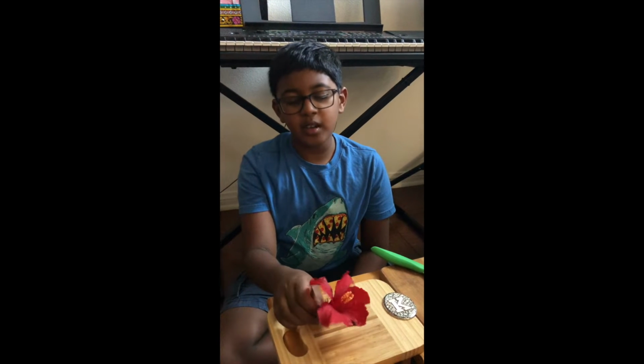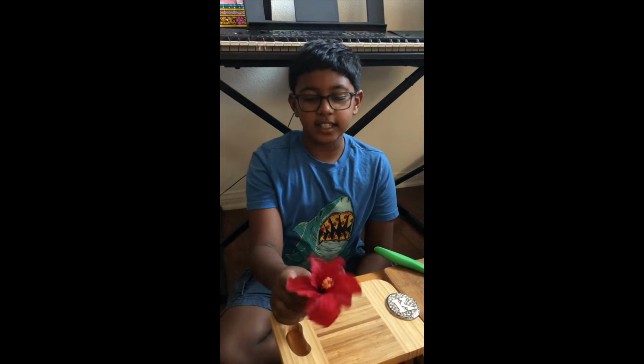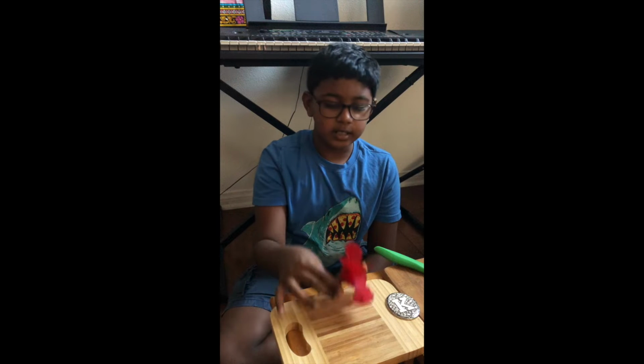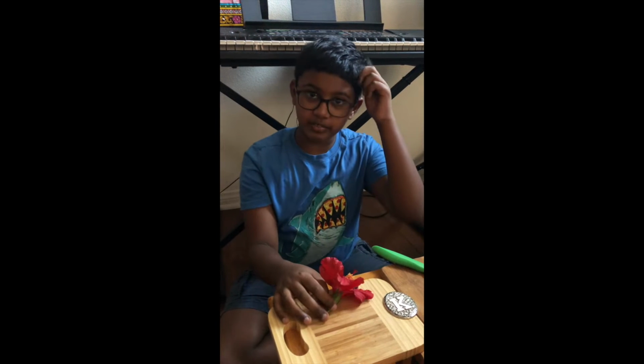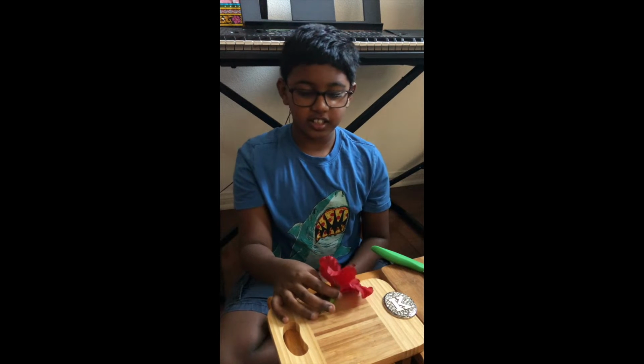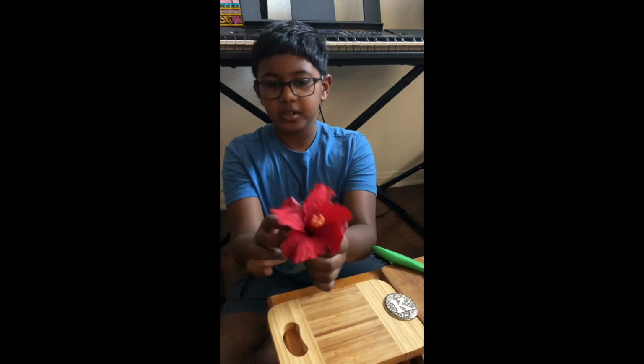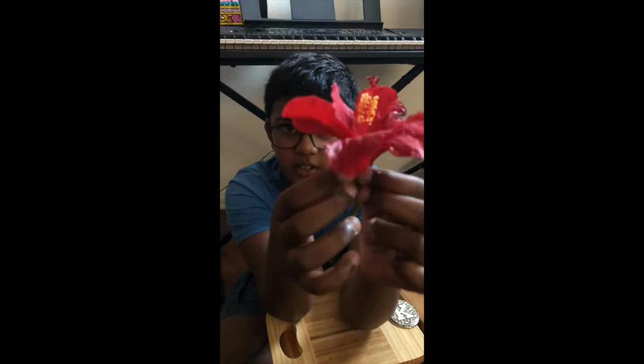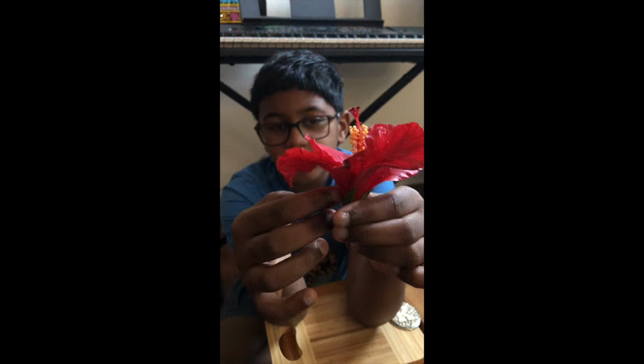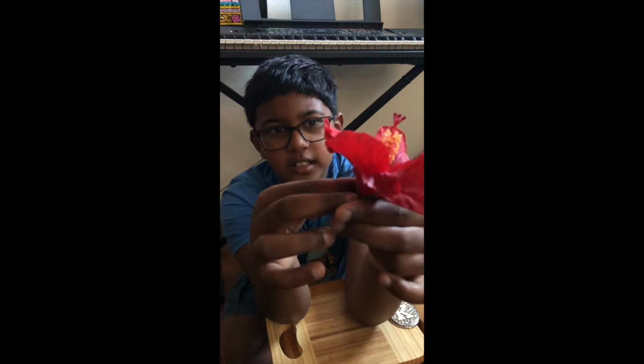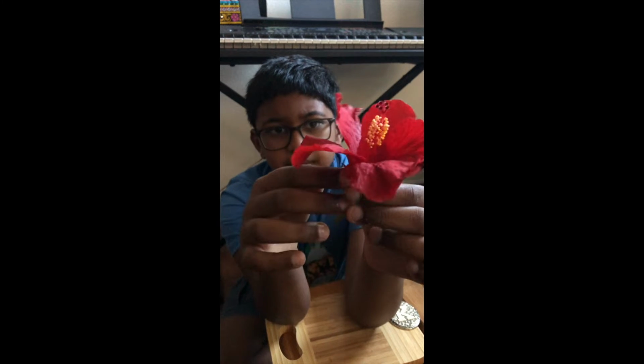Everyone. Today we will be dissecting the hibiscus flower. In school, we are learning different parts of a flower. Let's get started. First, let's talk about the sepal. The sepal is this part right here that the flower uses to store its bud before it's bloomed.